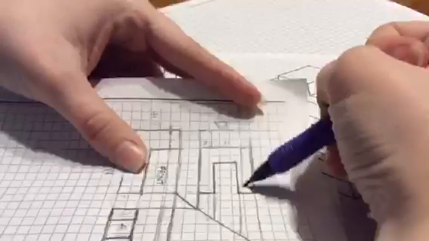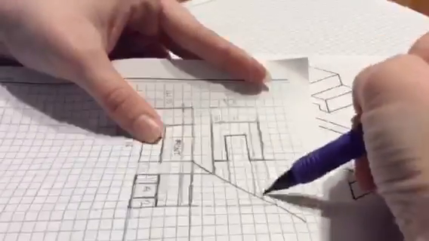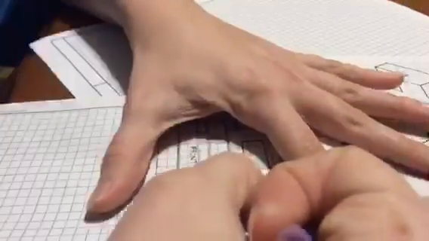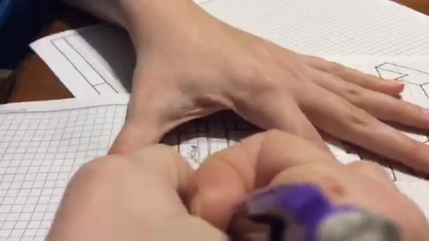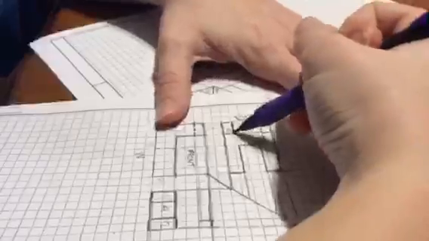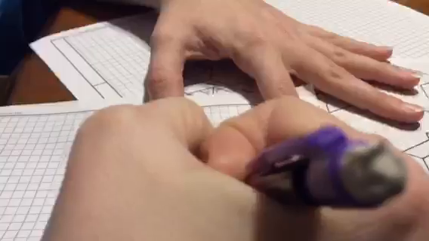So we come up here until we hit our miter line. And as soon as we hit our miter line, again, we come down. Then we come over here, hit our miter line, and we come down. Then you just kind of darken everything that you know is an object line.